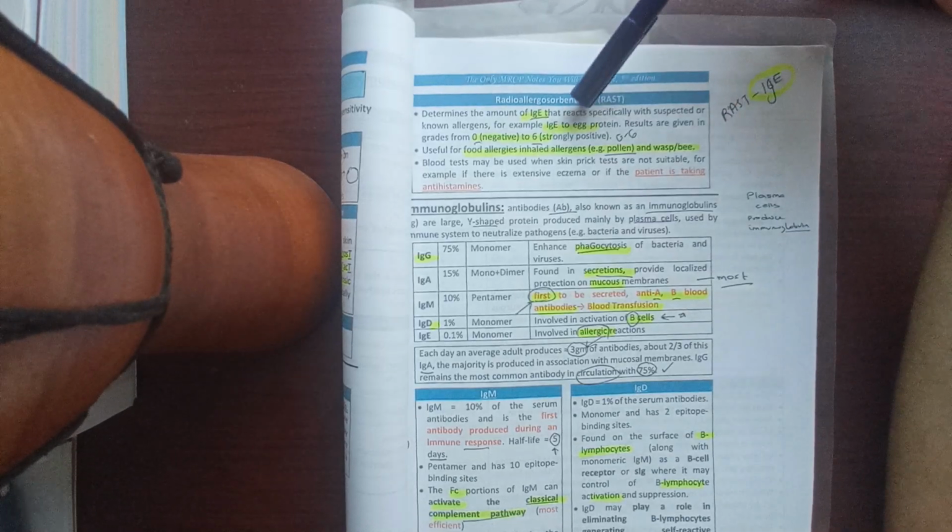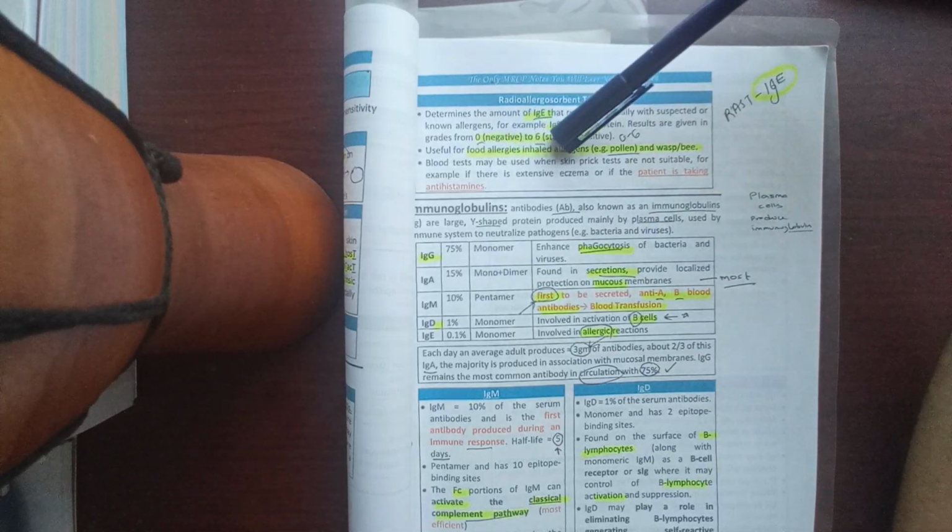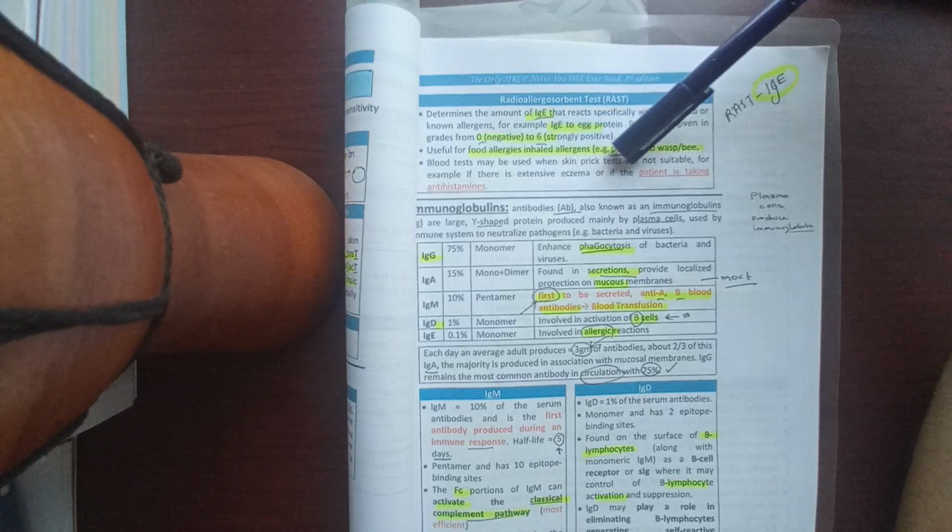So this is also important. It is useful for food allergies, inhaled allergens, and wasp and bee venom. Blood tests may be used when skin prick tests are not suitable, for example, if there is extensive eczema or if the patient is taking antihistamines.